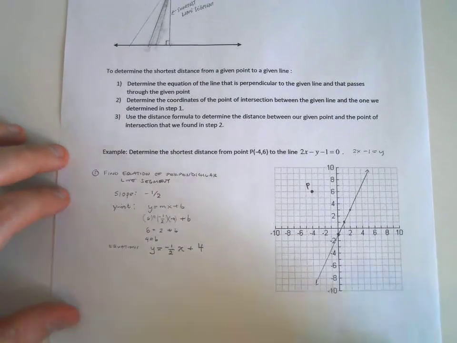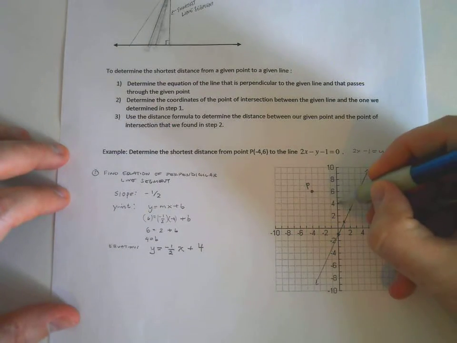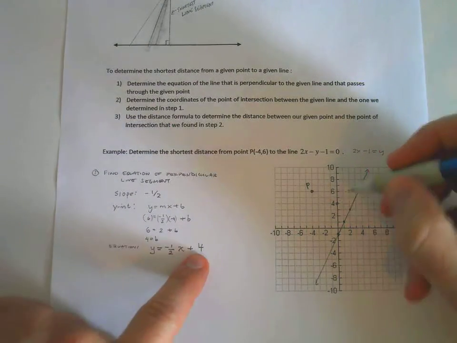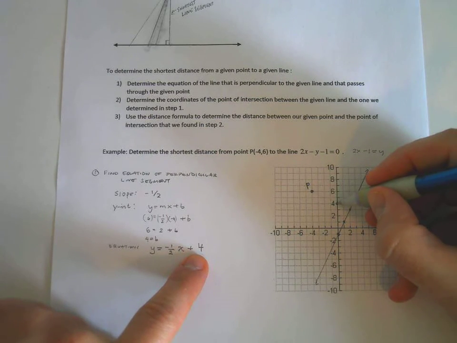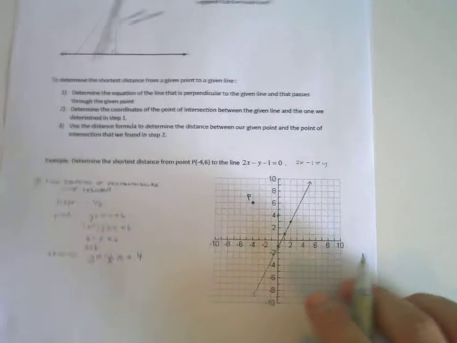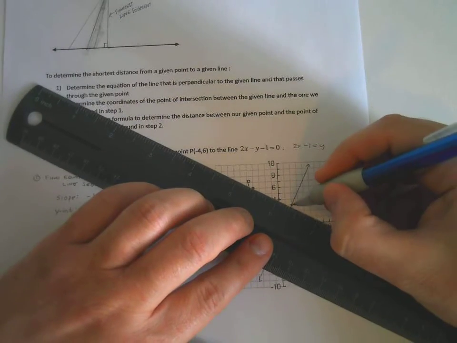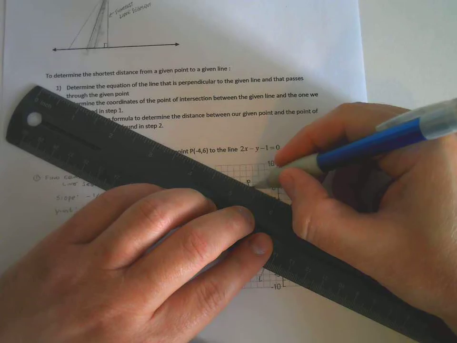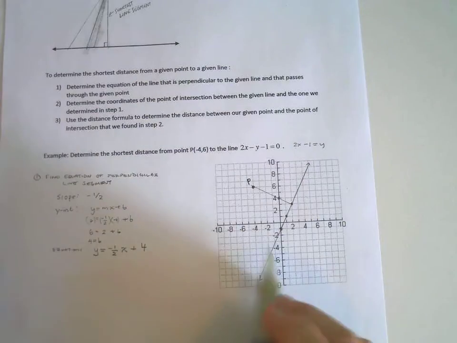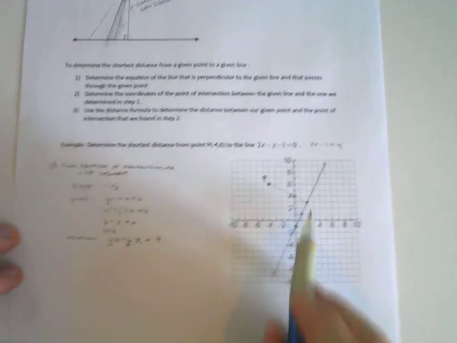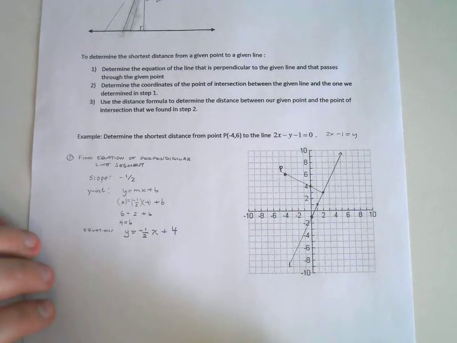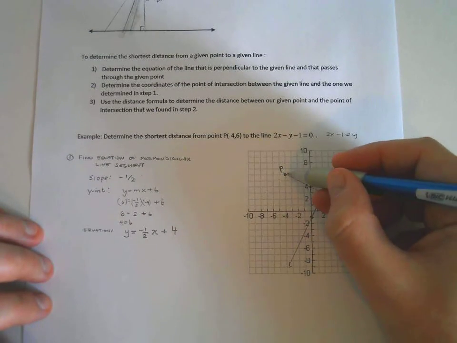So I could even put that in right now, because now I know that it's going to be going through the y-axis at 4 and has a slope of negative 1 over 2. So 1 down, 2 over, okay, so right here. Which means this is the actual line segment we want. It's the one that connects P up to that point that I just happened to plug in. Okay, so that is going to be our line segment.